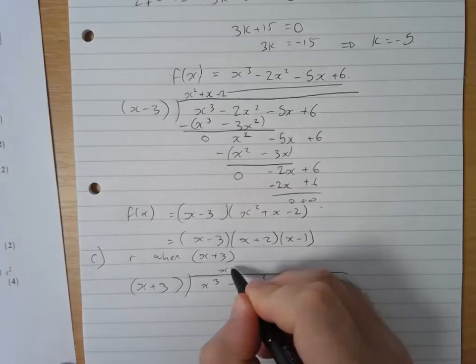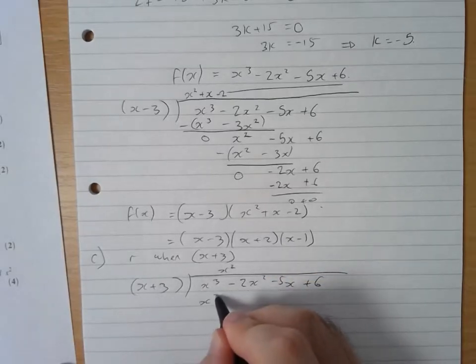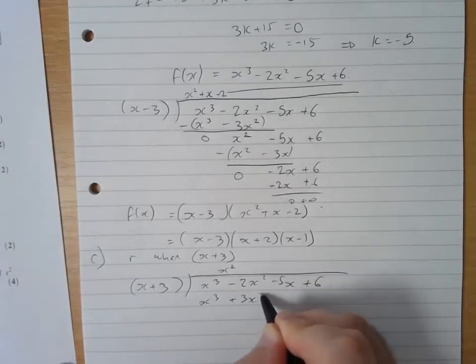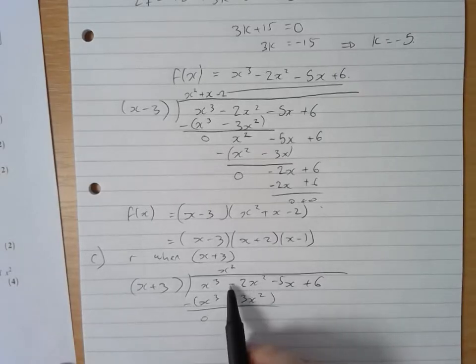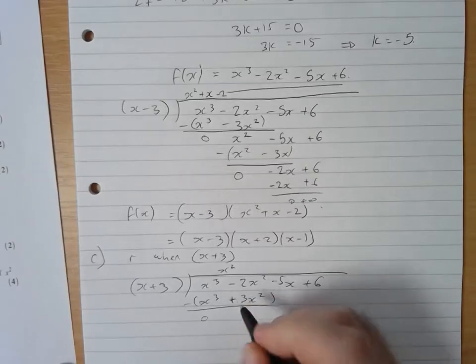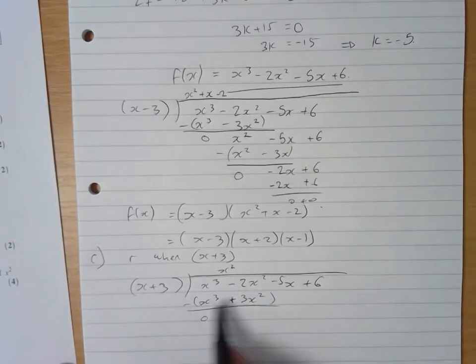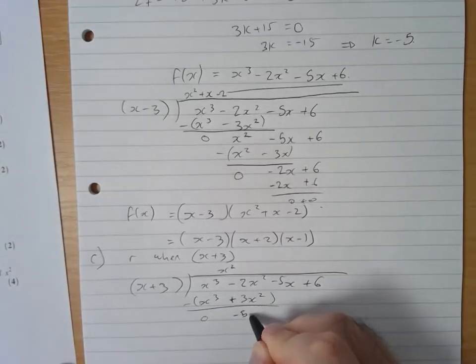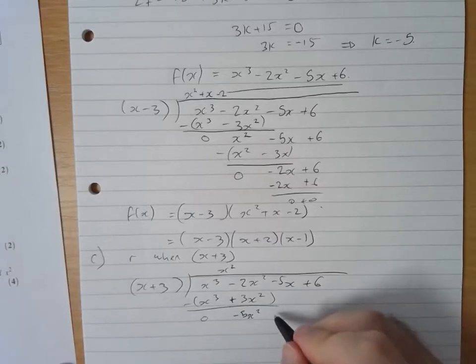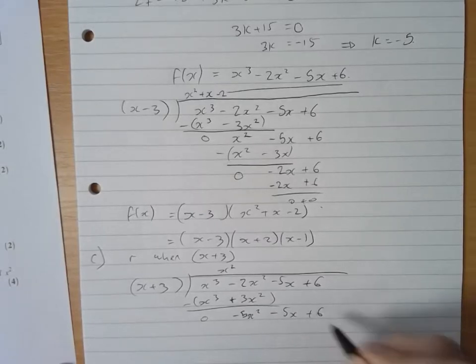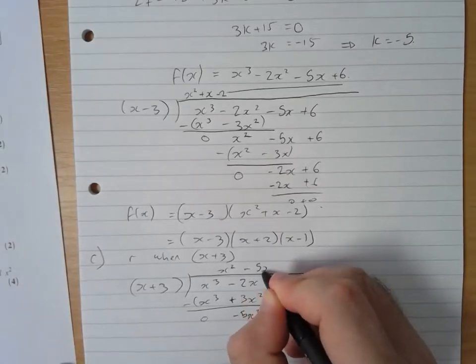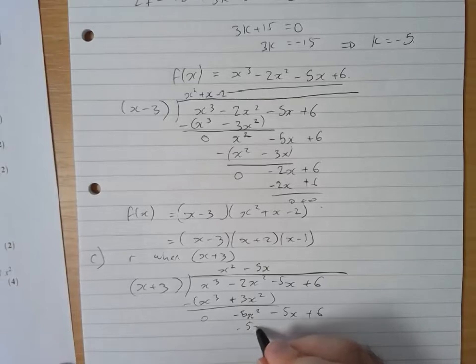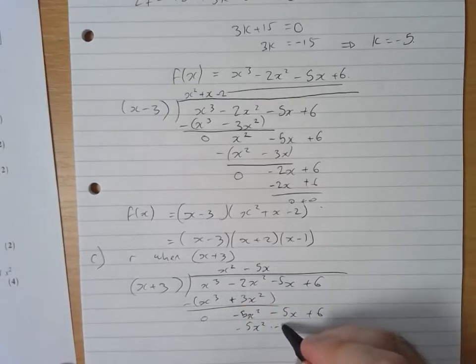So if we have x squared, we're going to get x cubed plus 3x squared. Subtract. We get 0 here. We get minus 2 minus, now it's plus 3, so we're going to get minus 2 minus 3, which is minus 5x squared minus 5x plus 6. Remember to bring this down every time. We now need minus 5x. If we have minus 5, we're going to get minus 15 here.